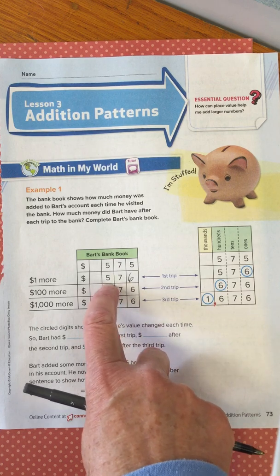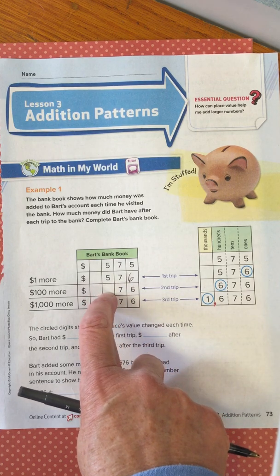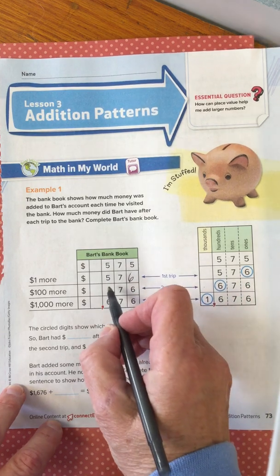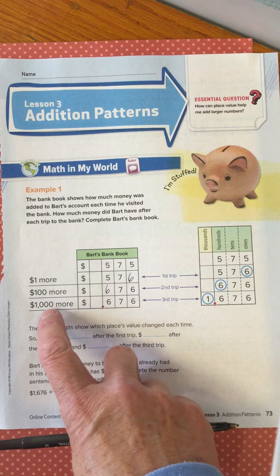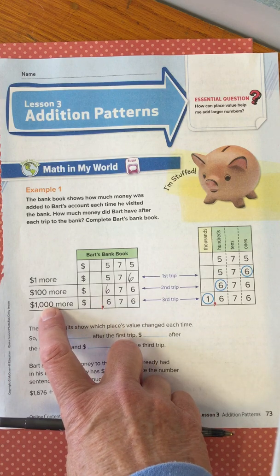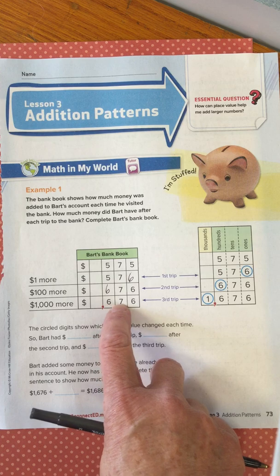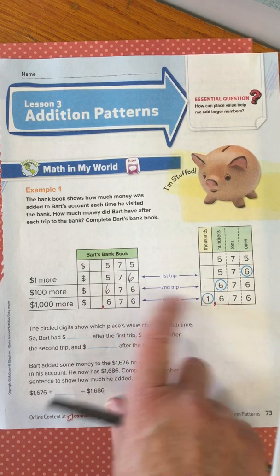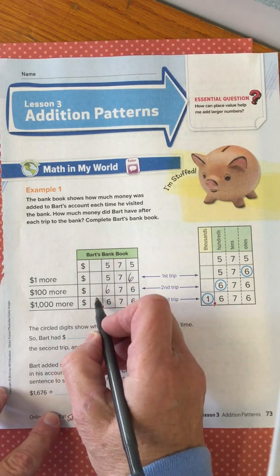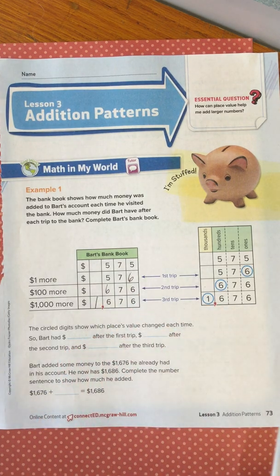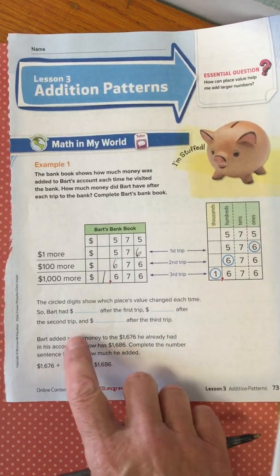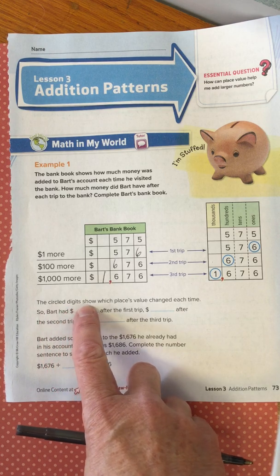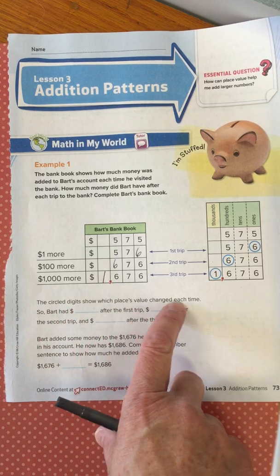So I take that 5 in the hundreds and add one more, and now he has $676. On his third trip, he takes in $1,000. So he goes from $676 to putting a 1 in the thousands column. Now he has $1,676. And that's what this graph over here is showing us. So the bottom here talks us through it. It says the circled digits show which place value changed each time.